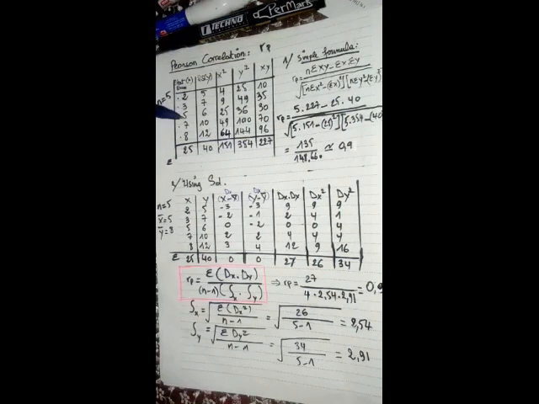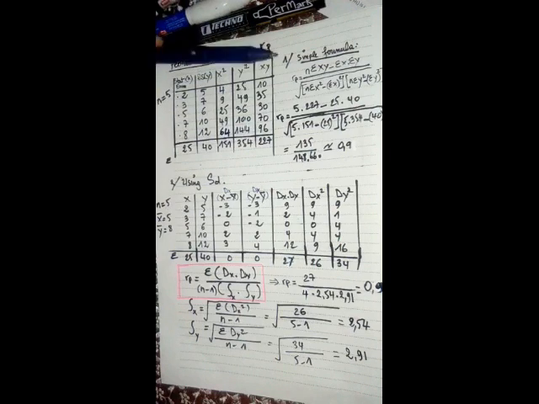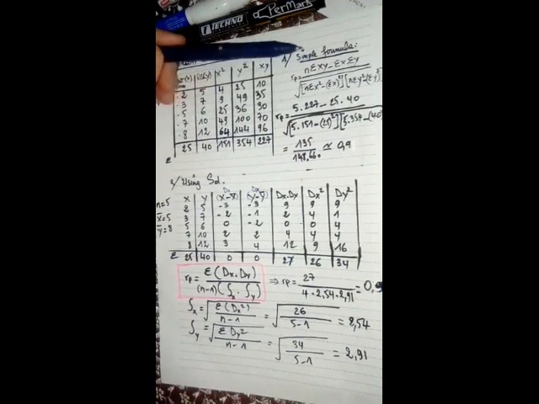So 2 plus 3 plus 5 plus 7 plus 8, 25. 5 plus 7 plus 6 plus 10 plus 12, 40. 4 plus 9 plus 25 and so on, 151. 25 plus 49 plus 36 and so on, we have 354. And the sum of this line is 10 plus 21 plus 30 plus 70 plus 96. We'll have 227.